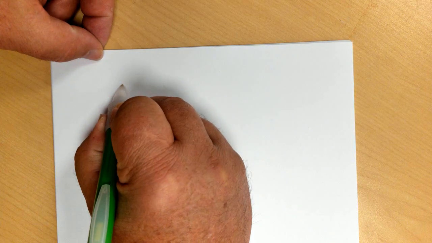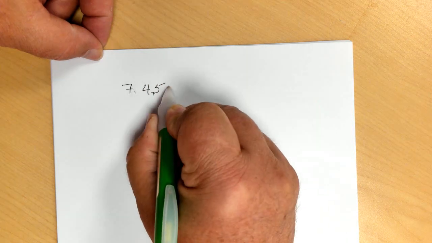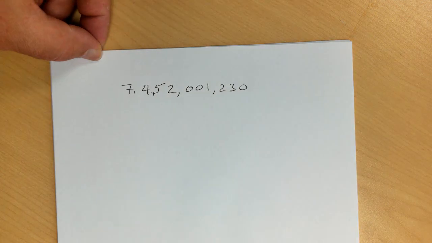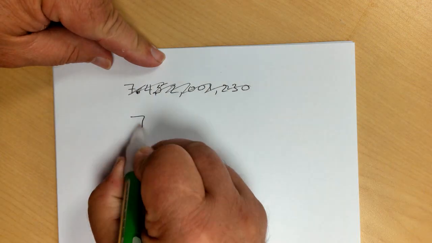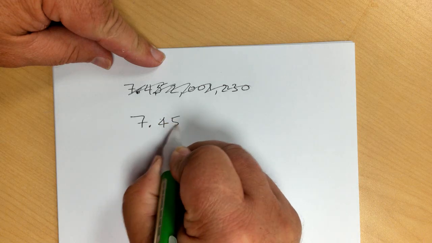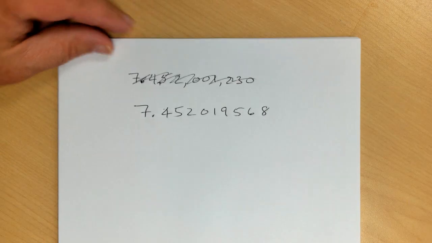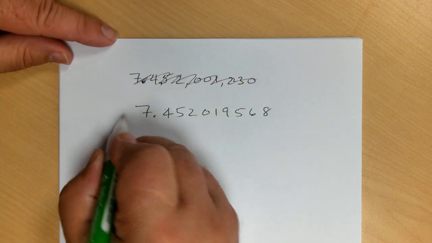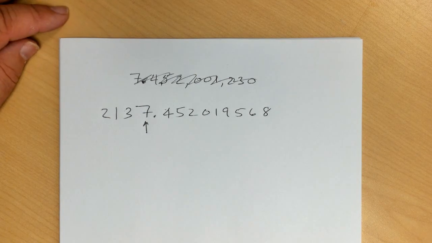Rational numbers, decimal numbers, have place values. Here's a decimal: 7.452019568. What place is the number on the left-hand side?